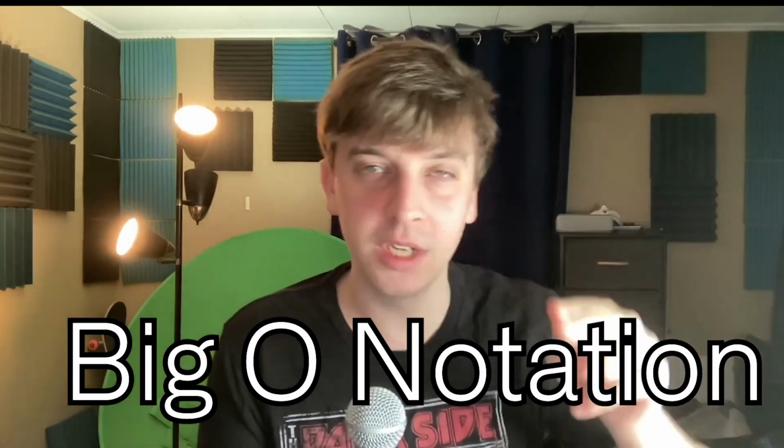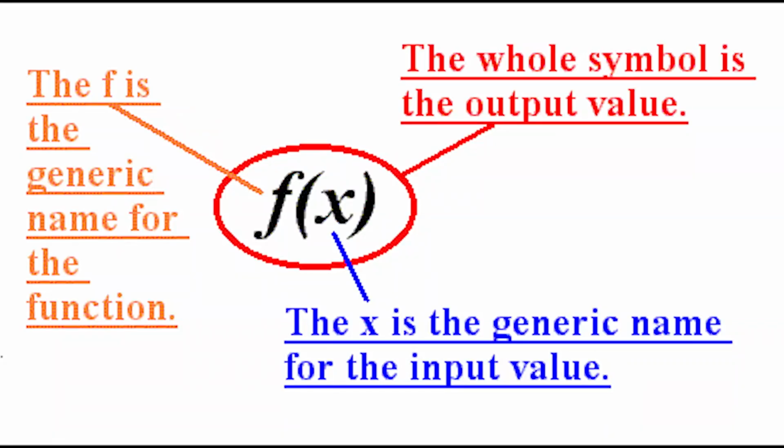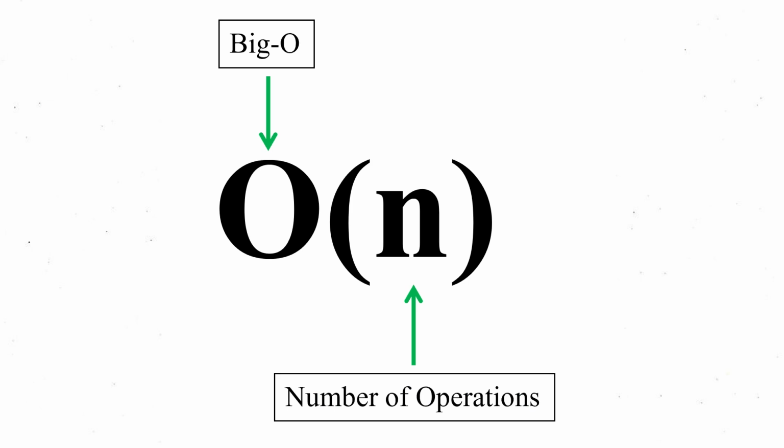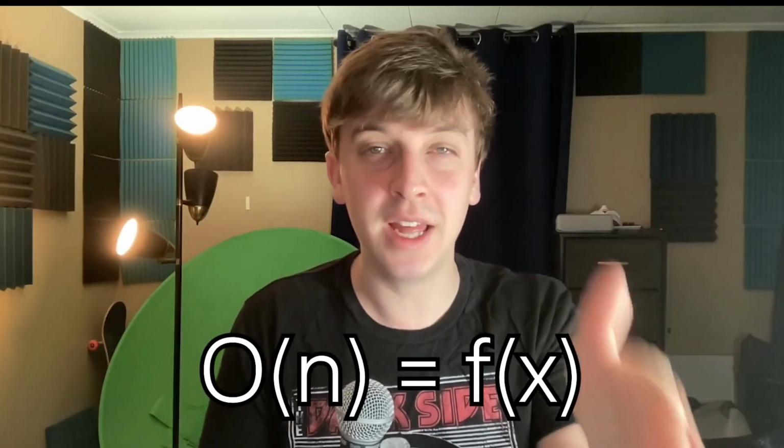We can basically have these equations for our algorithms to measure the speed of them. So that brings us to big O notation, which is basically just simple math equations. Now, big O notation is basically just another way of writing a function. So in math, we would write f of x, if you remember. Now, the big O is just the way to represent our algorithm's time and space complexity, like the speed of an algorithm or the space we're using. The O is f, and the n is x. So just imagine that big O notation is just a way to measure the speed of an algorithm.